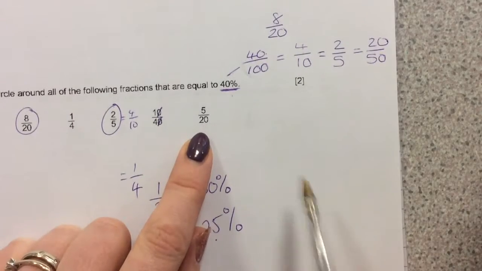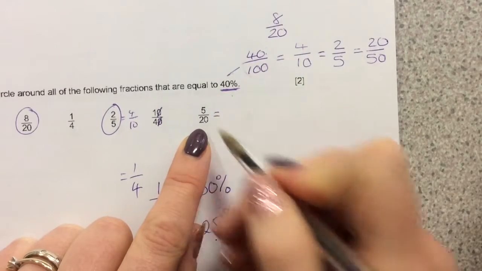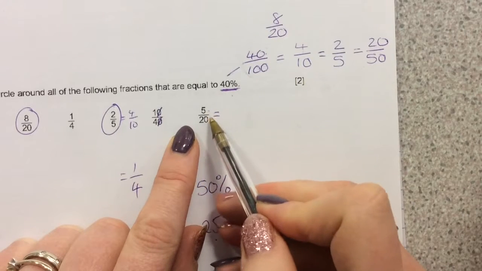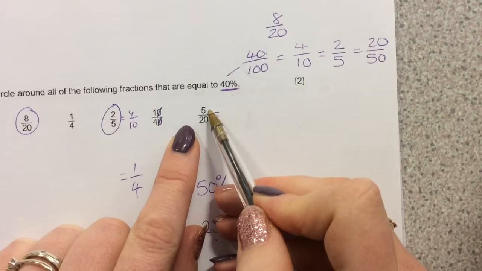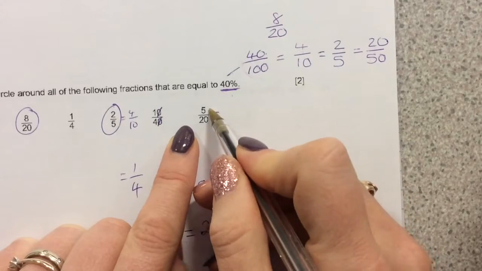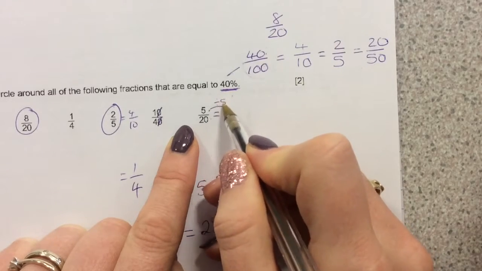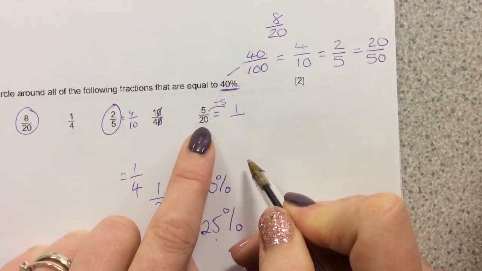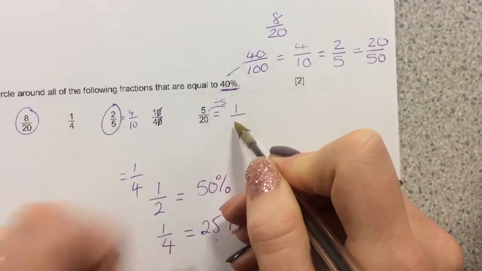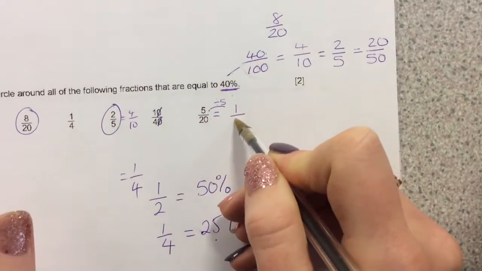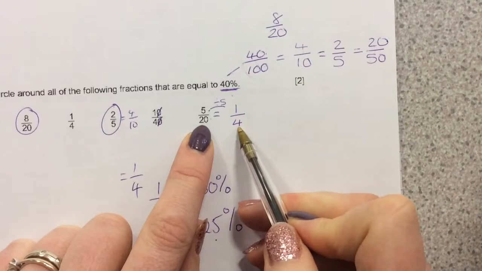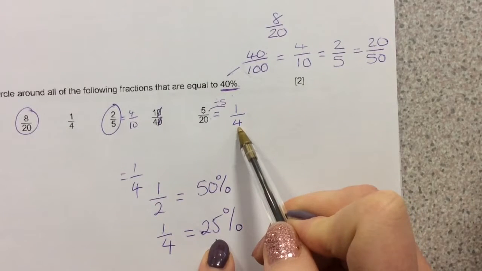And then what about 5 over 20? Well, let's see if we can cancel that down then. So 5 over 20, pick the biggest number that fits into 5 and 20. So I'm going to go with 5. So I'm going to divide each of these by 5. How many 5s fit into 5? 1. How many 5s fit into 20? 5, 10, 15, 20, which gives me 4. So this is actually equivalent to a quarter, and we know that a quarter is 25%.